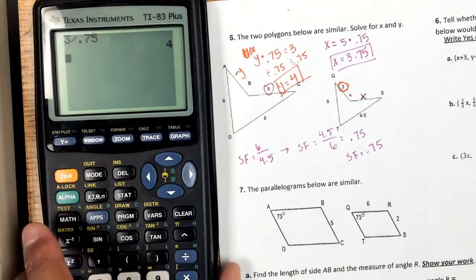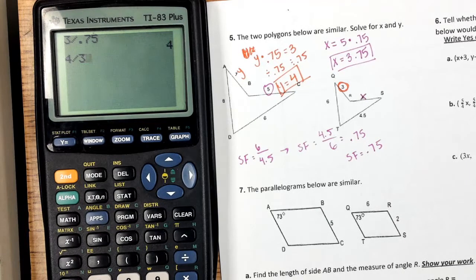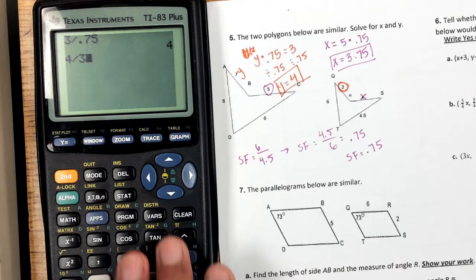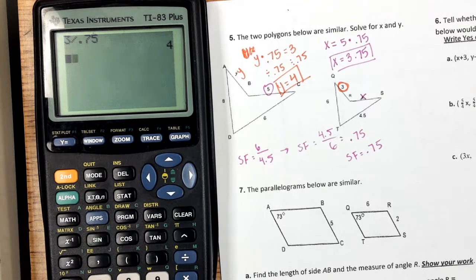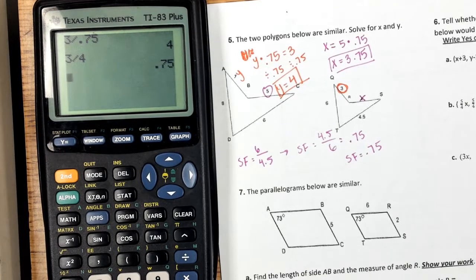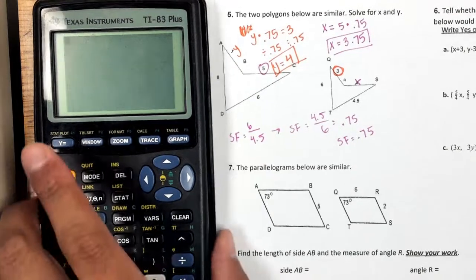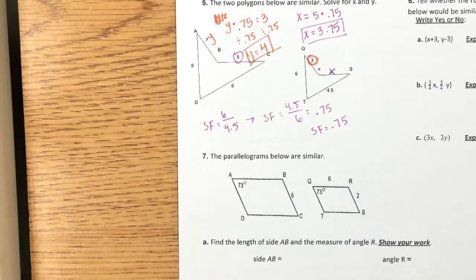Let's just double check that really quick. Is 4 divided by 3, whoops, I'm sorry, I did that backwards. Is 3 divided by 4 equal to 0.75? Why, yes it is. And there you go. Okay, moving right along.